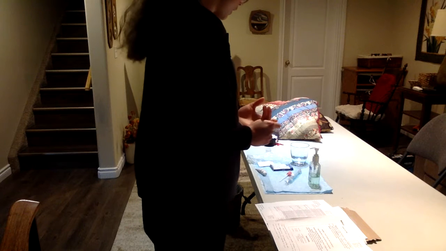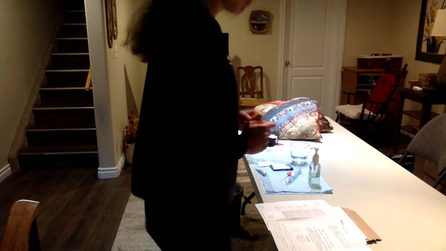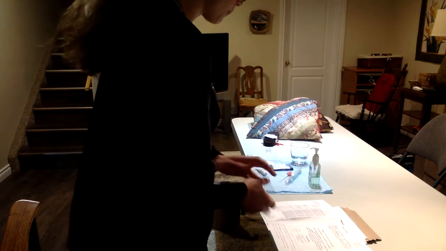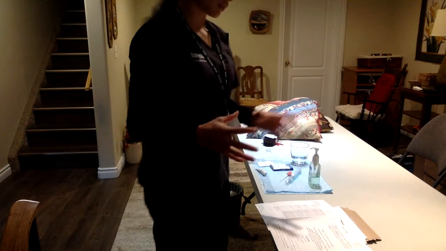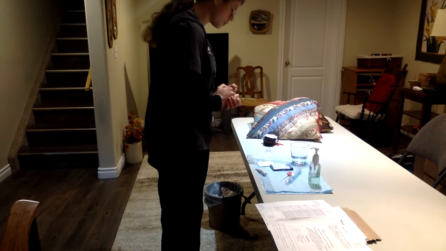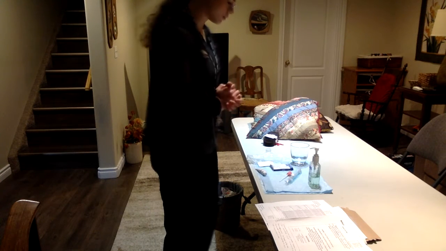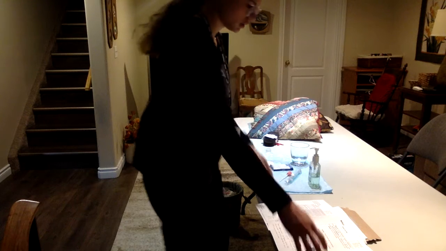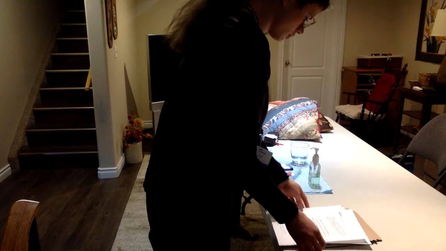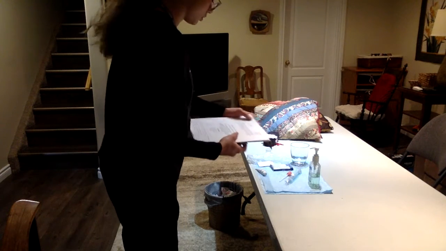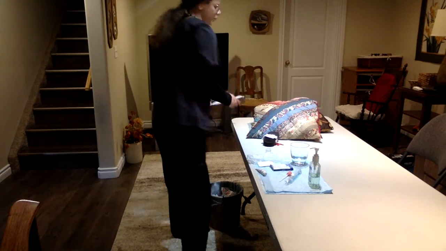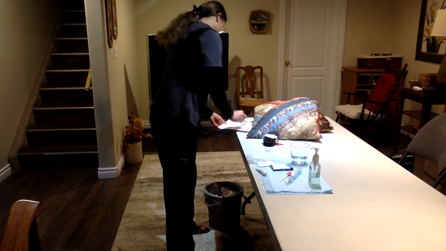So once I've done my second and third check, I will then bring my medications and supplies along with MAR before entering client's room.